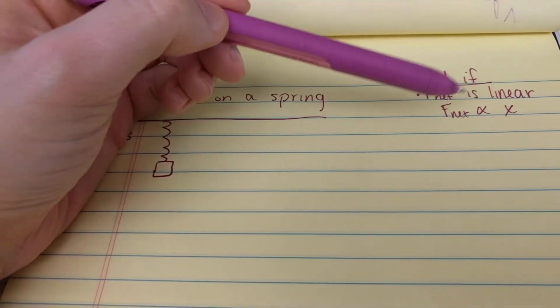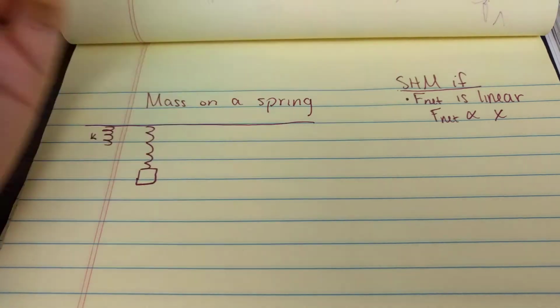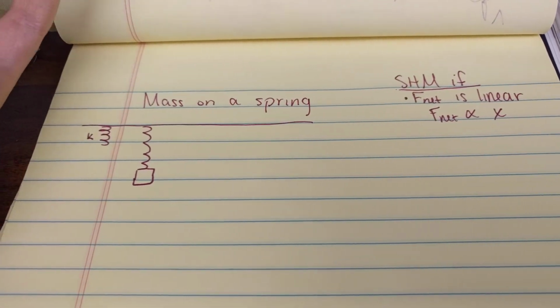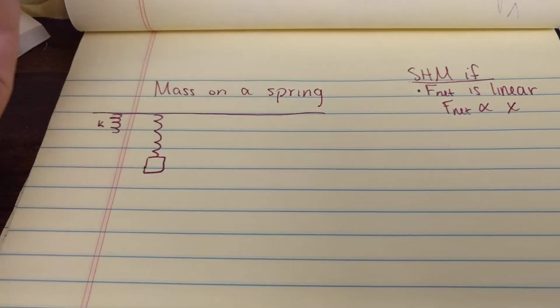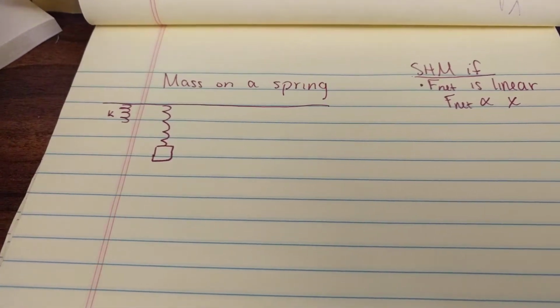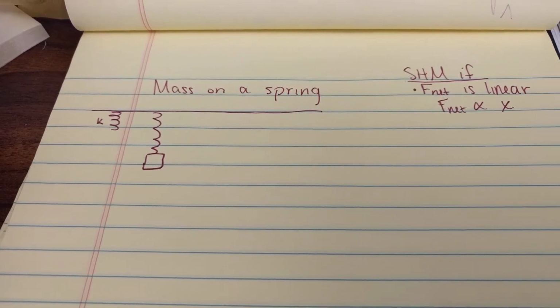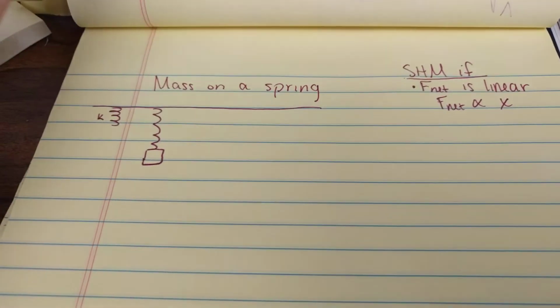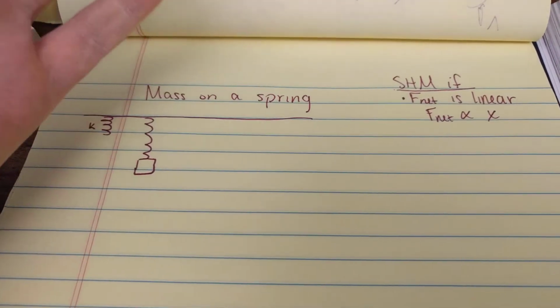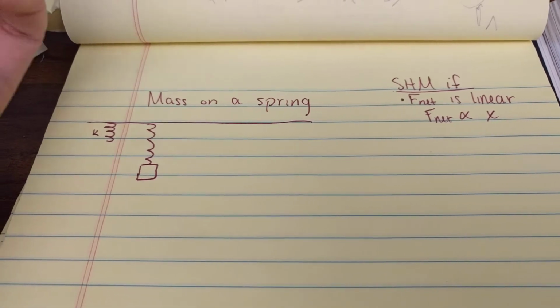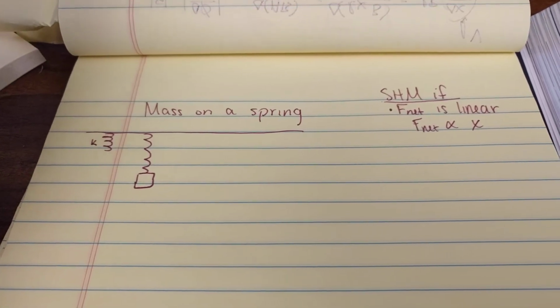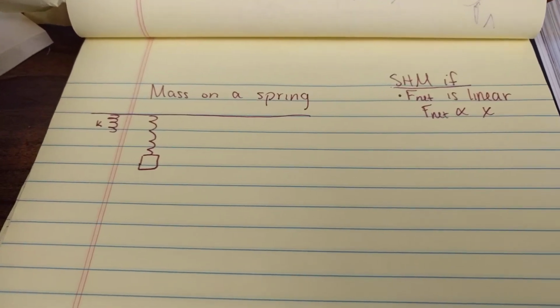So we want to see if the net force is proportional to x, where x is our position. We will probably be using the y variable here, so we're basically going to see if net force is proportional to y. If it is, then a mass on a vertical spring is moving in simple harmonic motion. If it's proportional to maybe the square root of x or x squared or something like that, that is not simple harmonic motion.